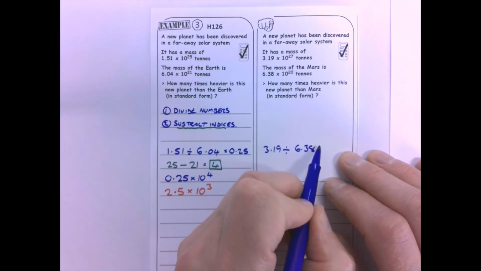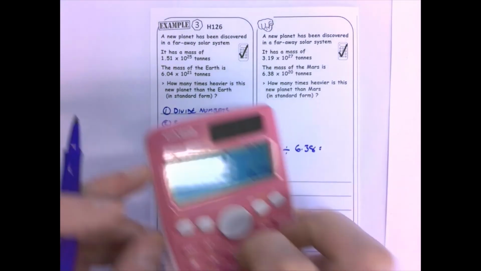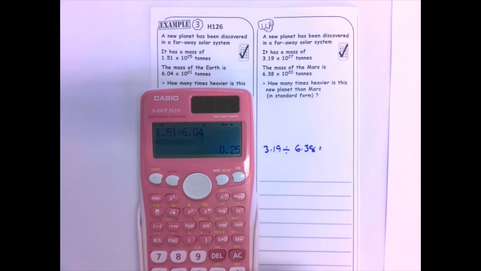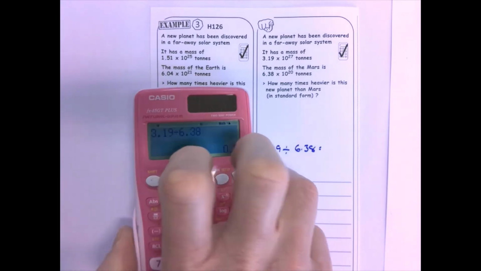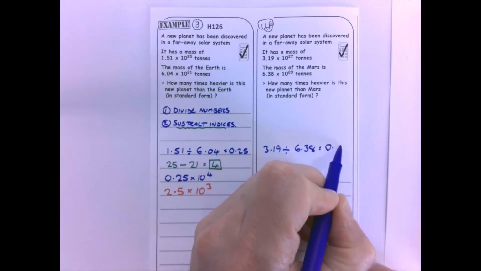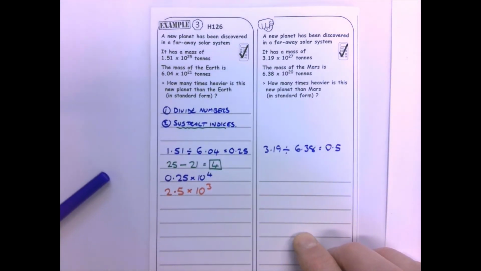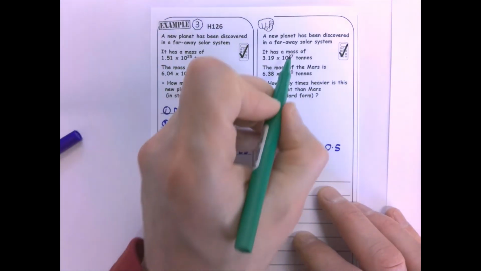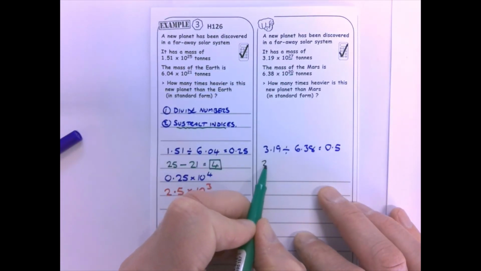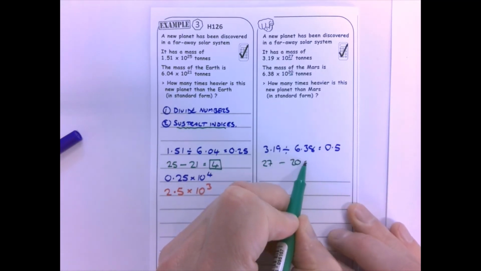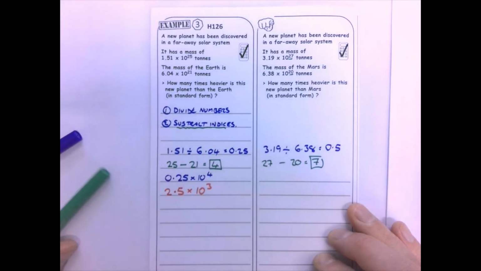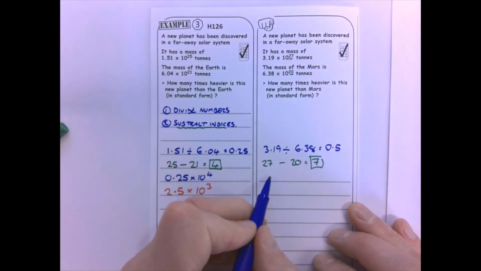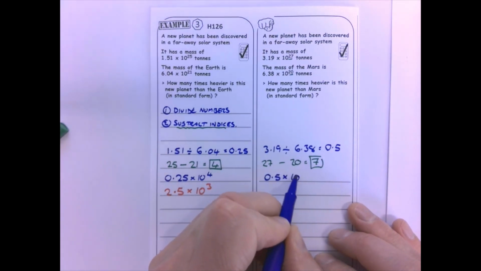So we're dividing the numbers. We're allowed to use our calculator. And we get half, right? So 0.5. And we think about the indices, right? So it's 27 and 20. So 27 take away 20 is 7. So we could write this number out as 0.5 times 10 to the 7.